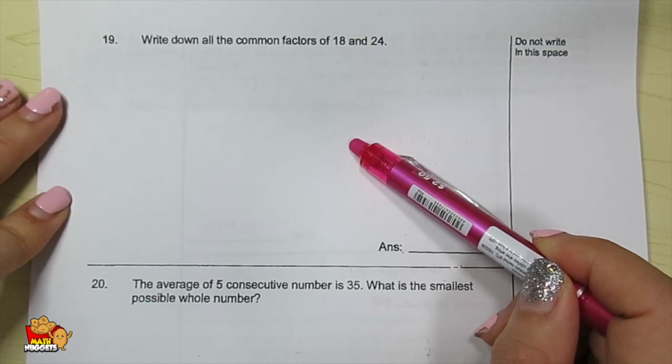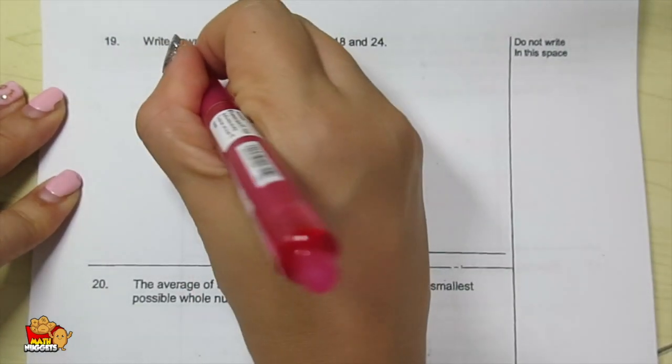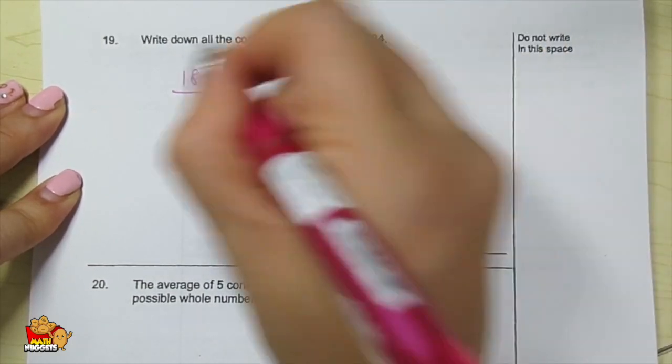Write down all the common factors of 18 and 24. So just need to list down the factors of 18 and 24.